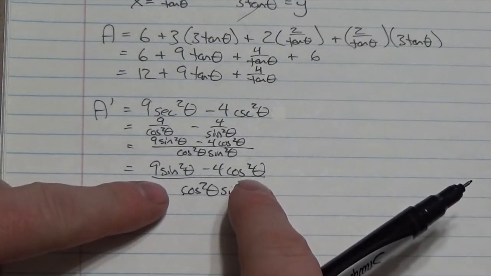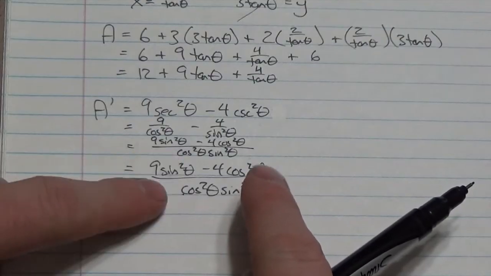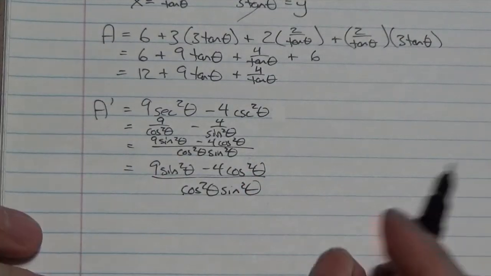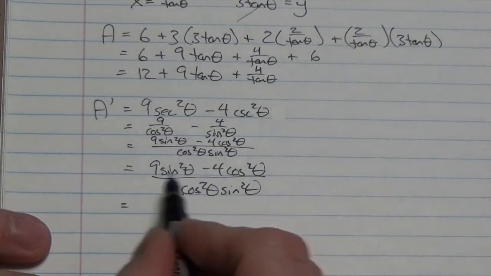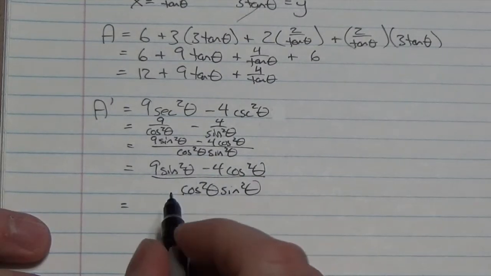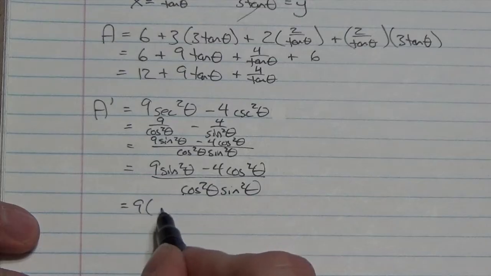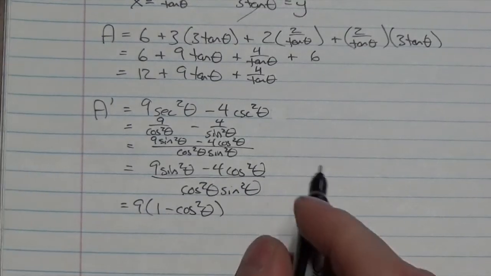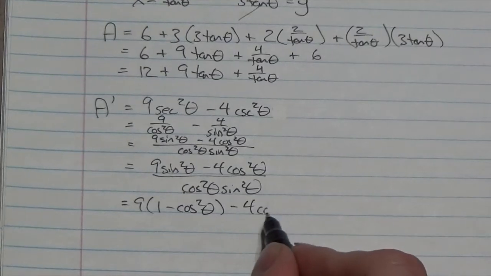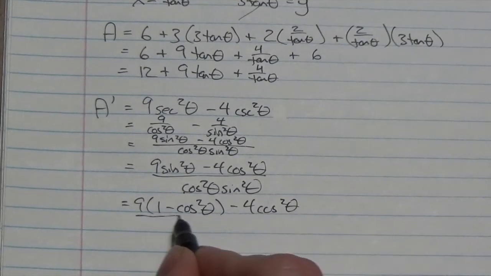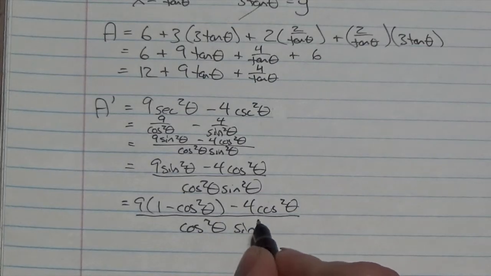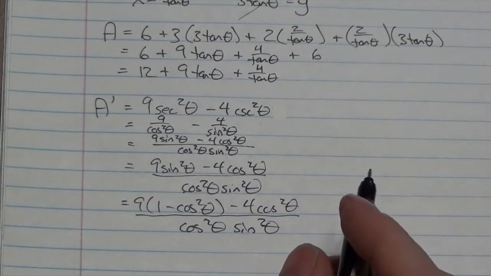Now, it would be nice if I could just do the sine squared plus cosine squared and say it equals 1, but I can't. So what I'm going to do here is use an identity to get rid of the sine squared there. Let's make that 1 minus the cosine squared of theta, minus 4 cosine squared theta, all over the product of cosine squared theta and sine squared theta.